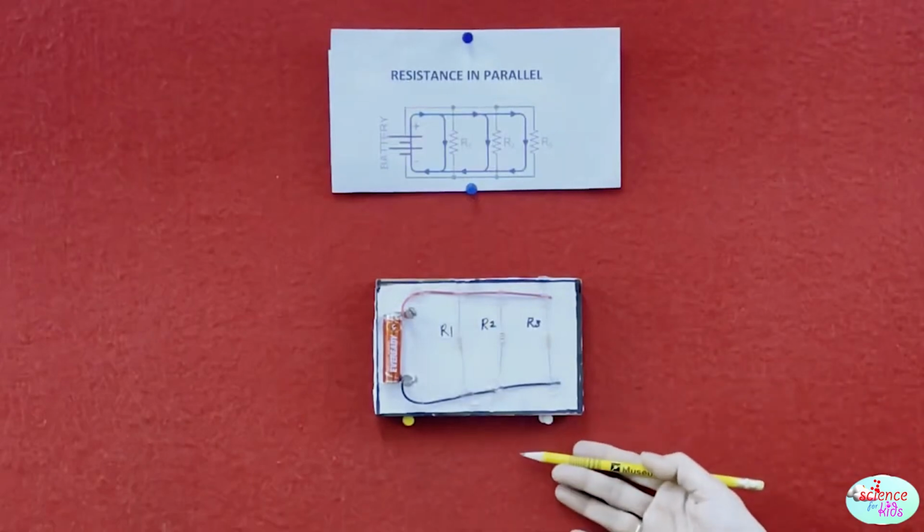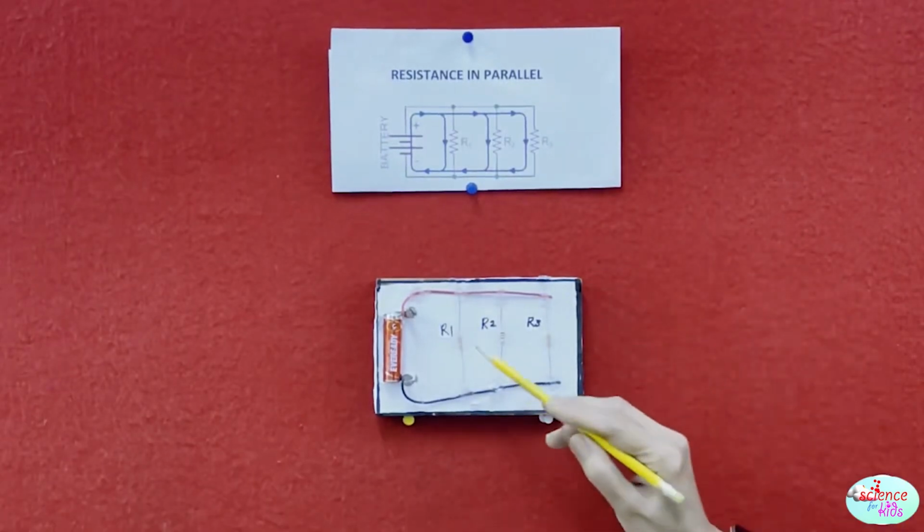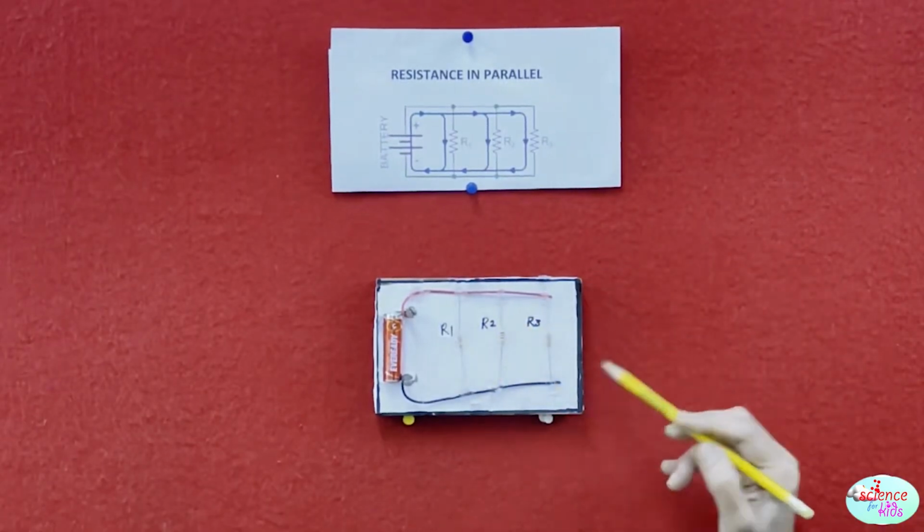For further explanation, I would use the same 2 analogies that I used for resistors in series, the water pump system and the game ride element. I have a circuit here that shows 3 resistors that are connected in parallel.